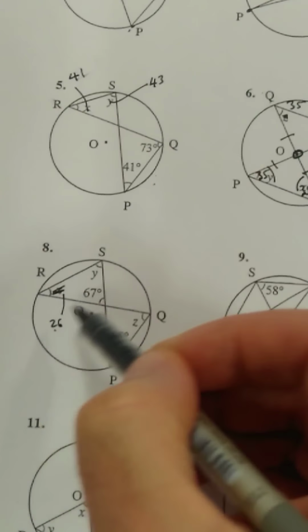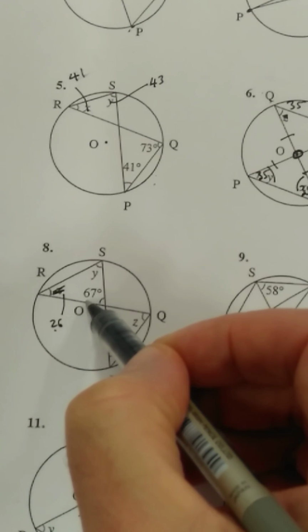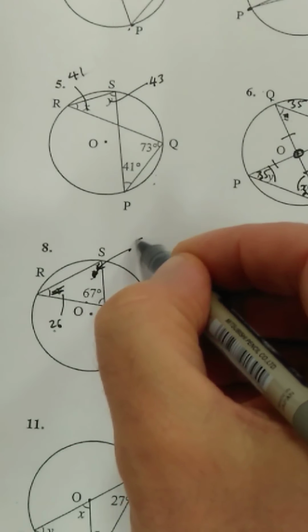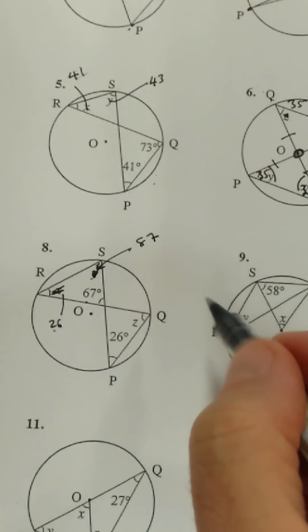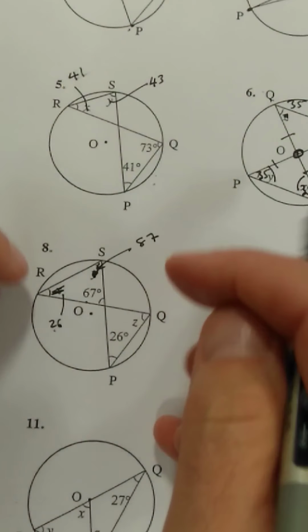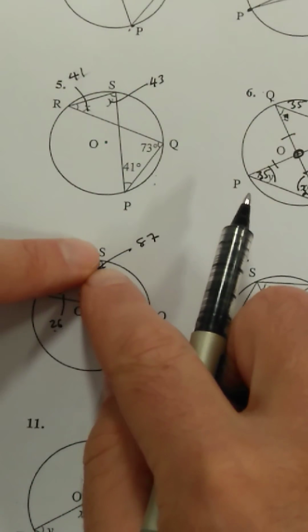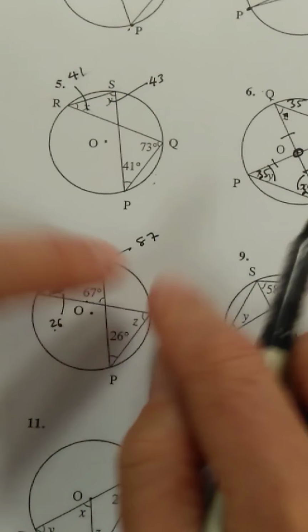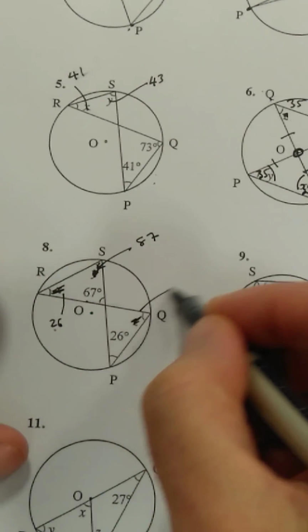And I've got 26 and 67, so to make them add up to 180, this one has to be 87. And now that I've got that one, that angle comes from P and R. So if I slide along from the same 2 places, P and R, I can get Z, so Z must be 87 as well.